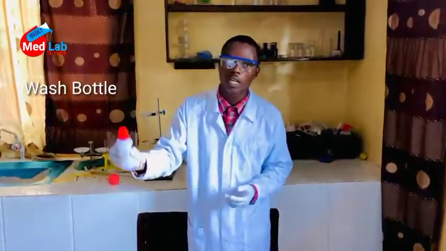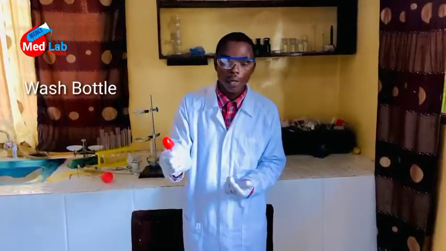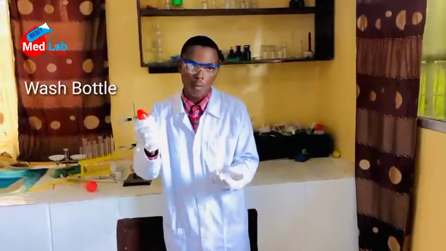This is a wash bottle. A wash bottle is used to wash apparatus. Sometimes it's used to hold water.